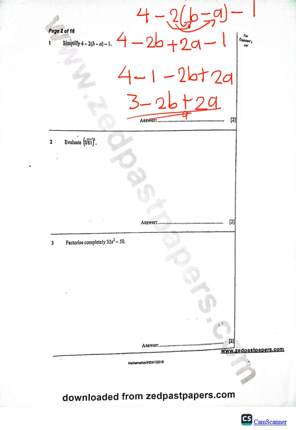Now for question 2, evaluate the fourth root of 81 raised to the power 3. So first we need to look at the fourth root before we look at the power. So it is the fourth root of 81. So the number that we can multiply by the same number 4 times to give us 81.